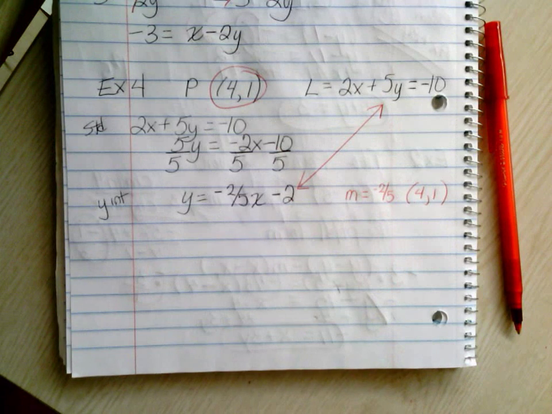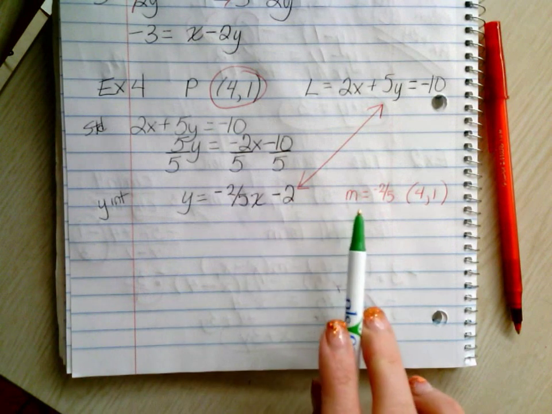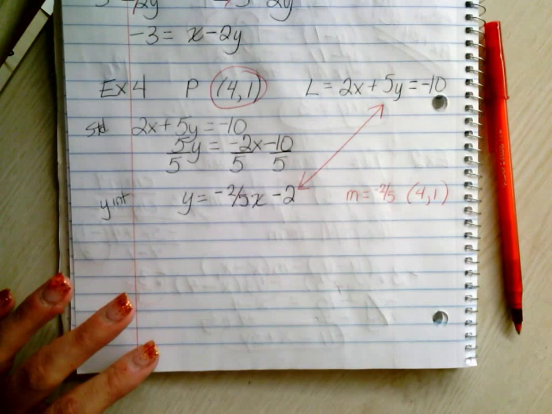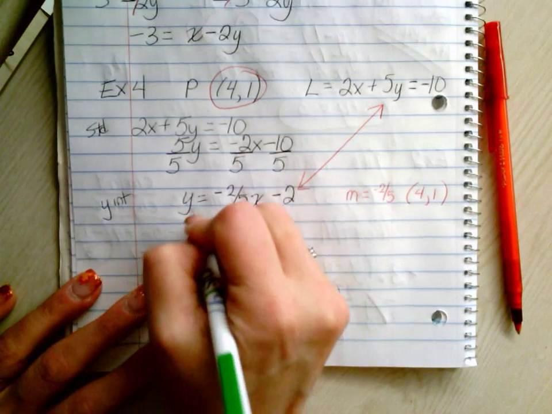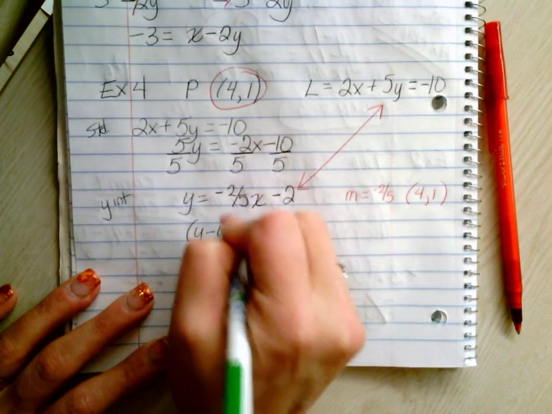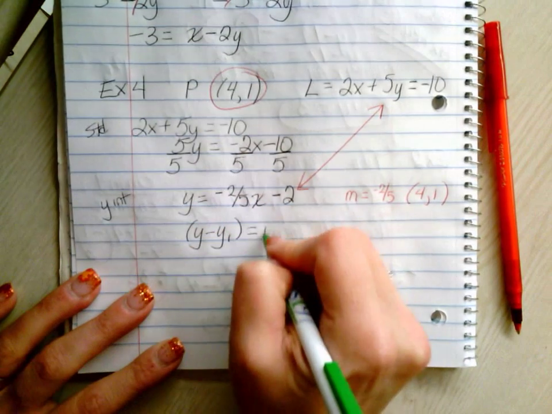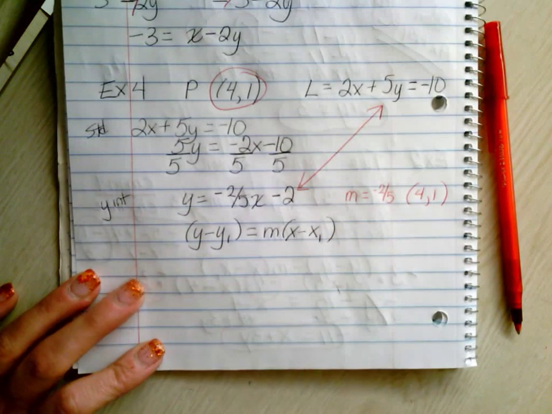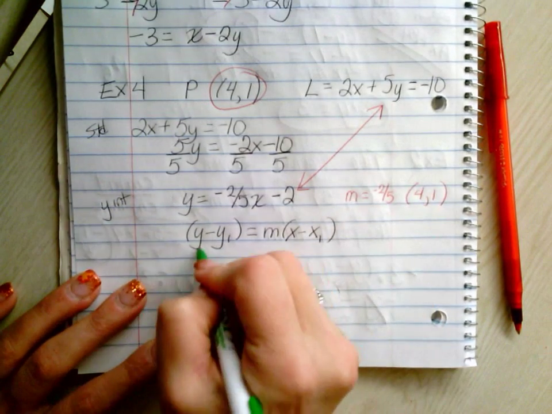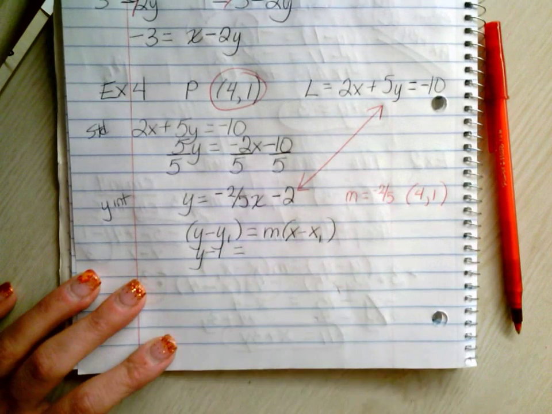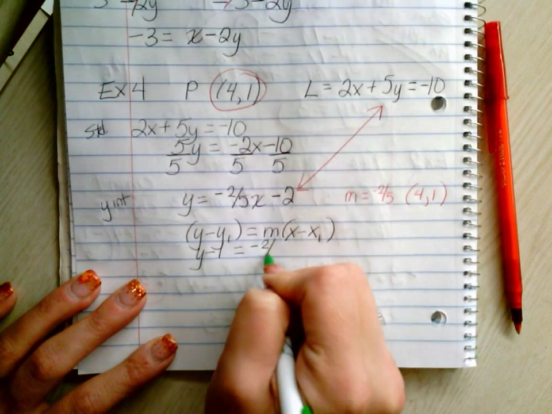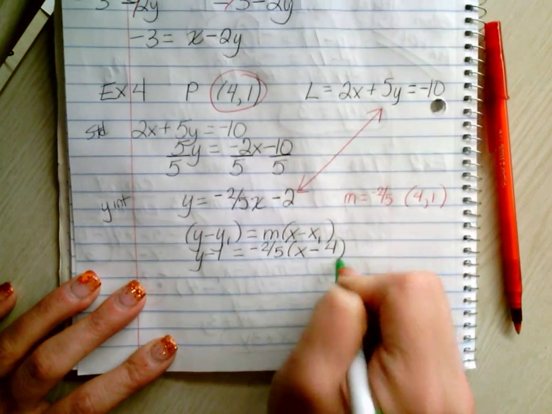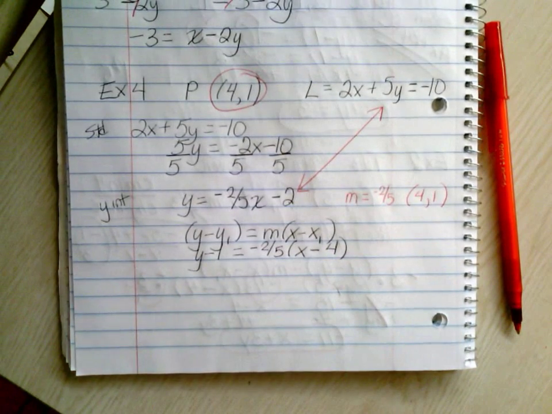The first part of this lesson, example 1, said, what if you have a slope and a point? Can you do anything? Why, sure you can. y minus y1 is equal to m times x minus x1. So y minus 1 equals -2/5 times x minus 4. I'm almost ready to solve.